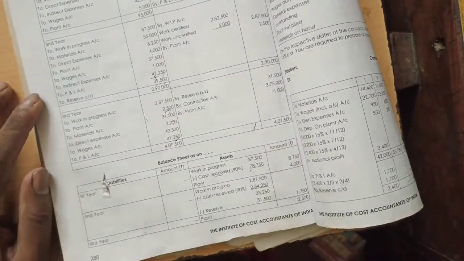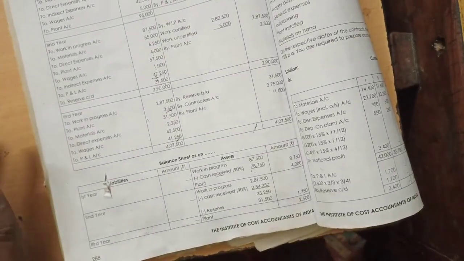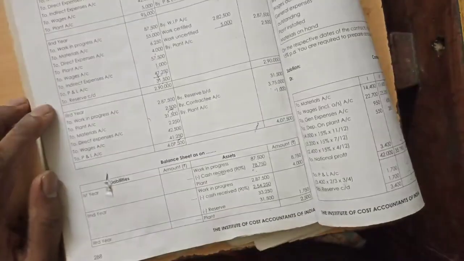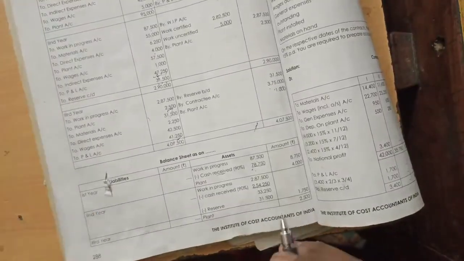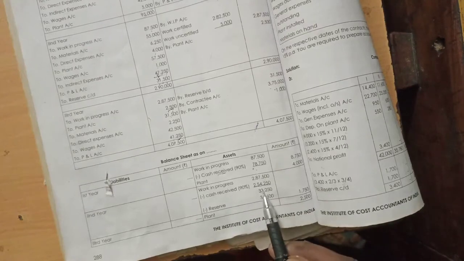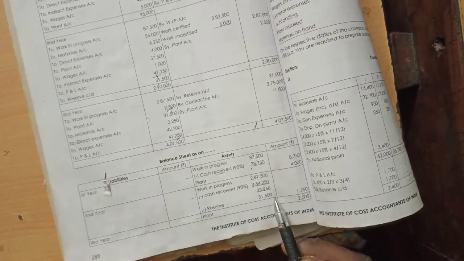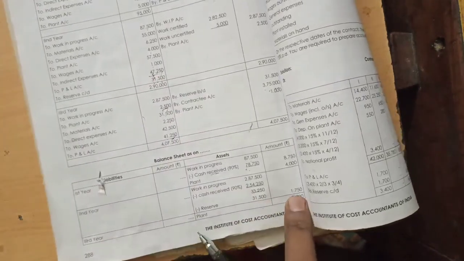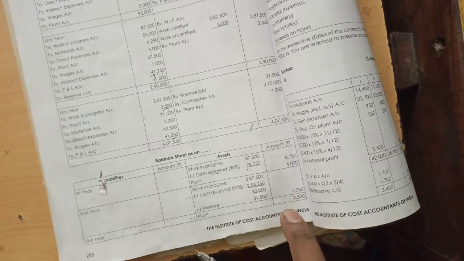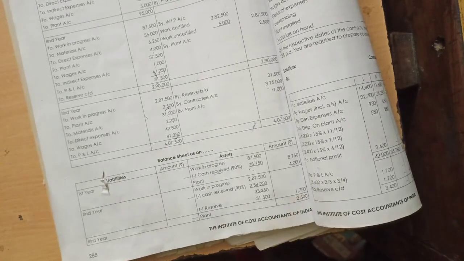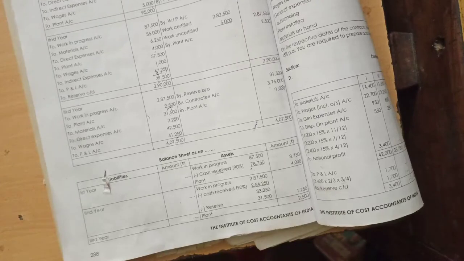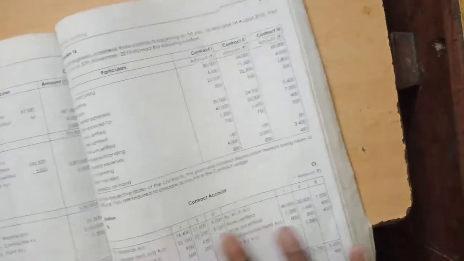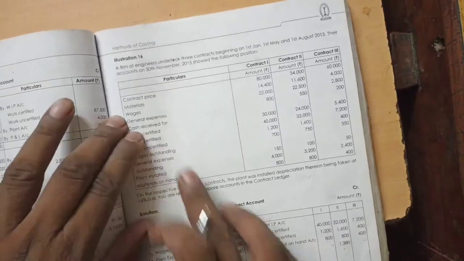Same again for the second year: 33,250. The reserve is already there. Second year 31,500. So subtracting 1,750 leaves 2,500, that is the remaining plant. So the plant account is 2,500. So the balance sheet is over. We finish the 15th illustration and move on to the next, the 16th illustration.